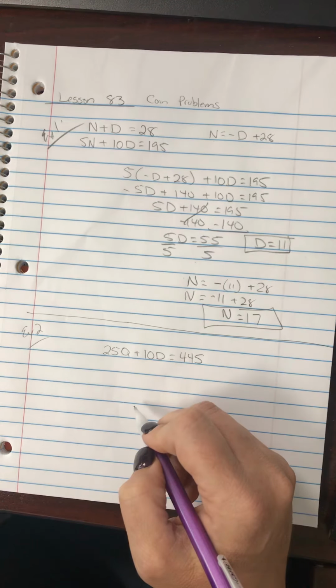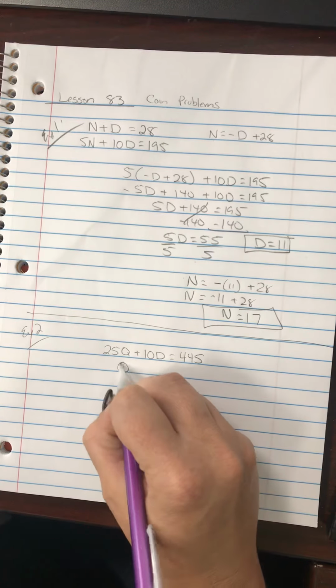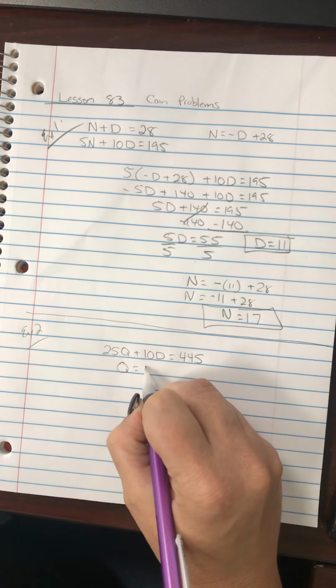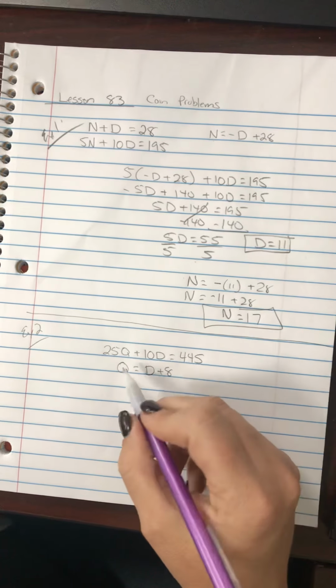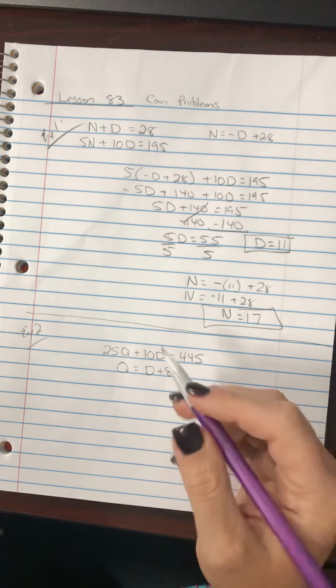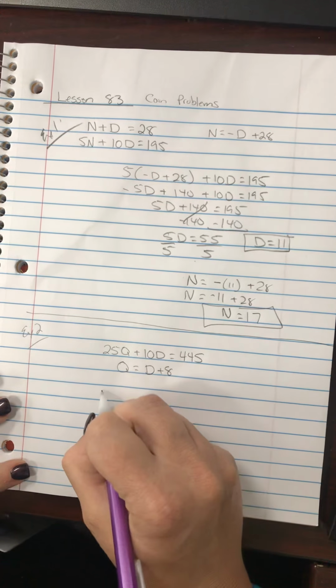Then it says she has 8 more quarters than dimes. So whatever the quarters are, it's the dimes plus 8, because she had 8 more quarters than dimes. Then we're going to use substitution again, because that Q is by itself, and we're going to plug that in.